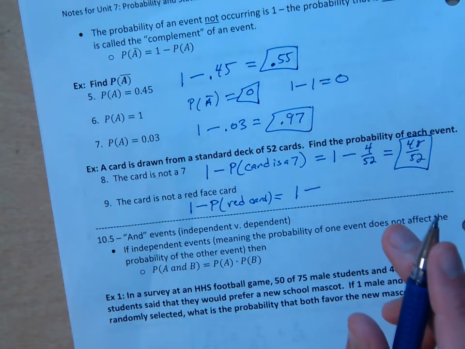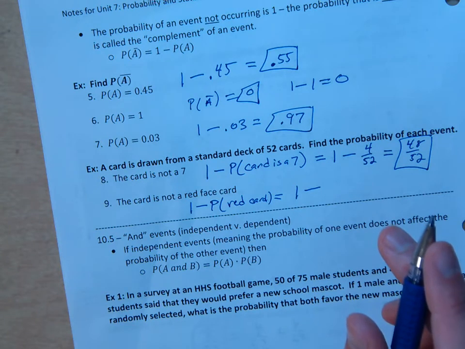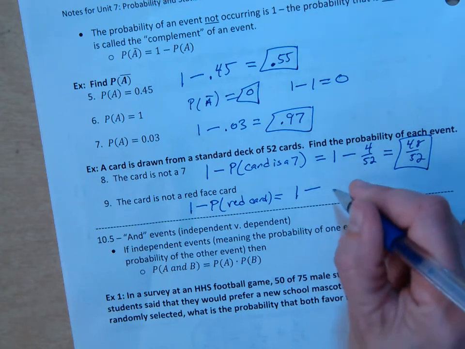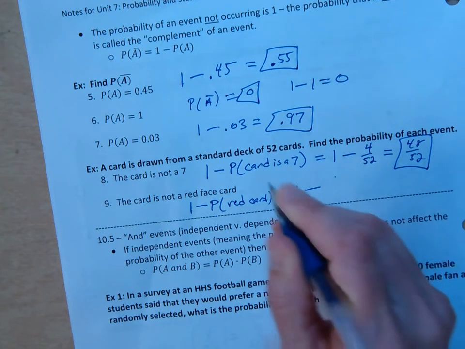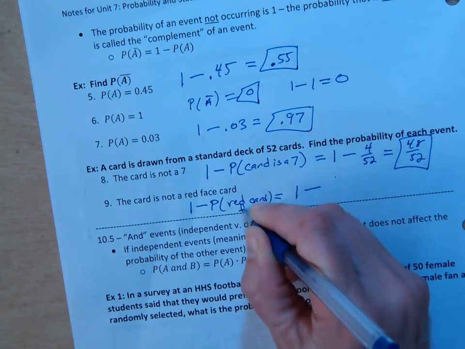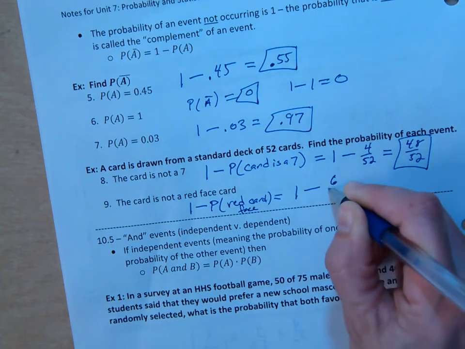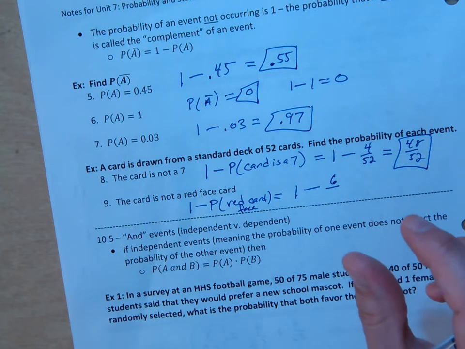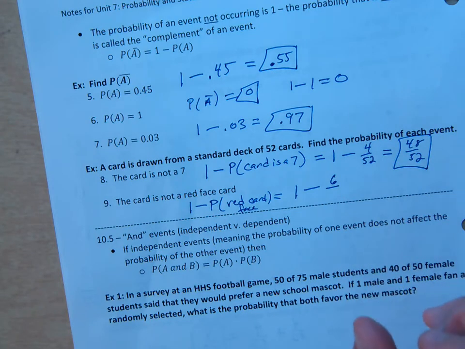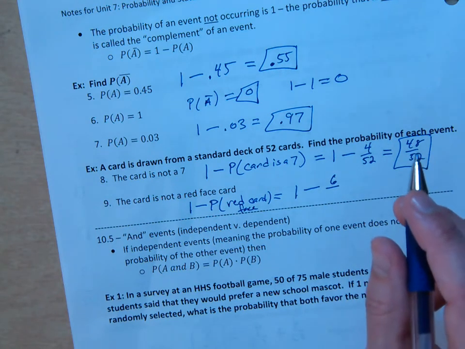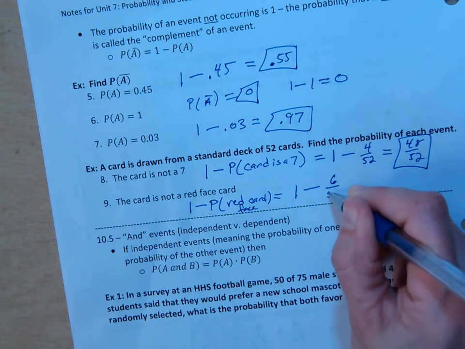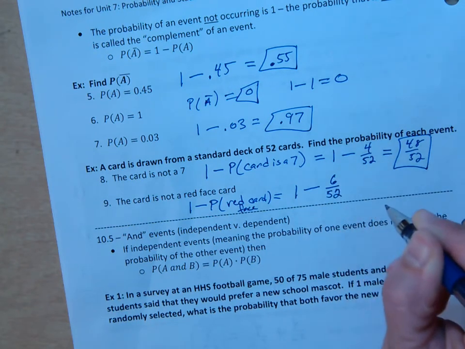Face cards are Jack, Queen, King. I think 6, right? There's 6. So red face card. There are 6 of them because it's hearts, Jack, Queen, King of hearts, and Jack, Queen, King of diamonds. Aces are not face cards. So aces don't count.